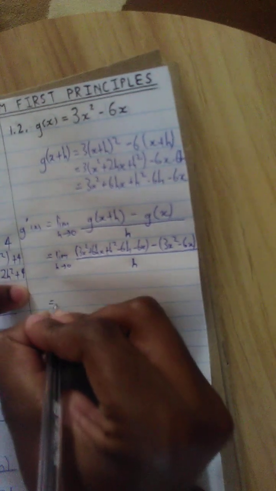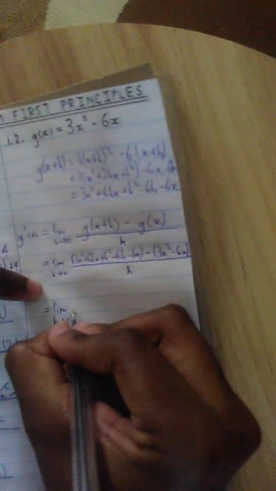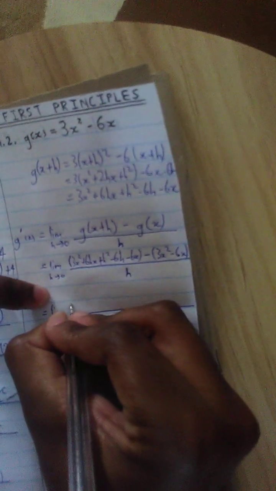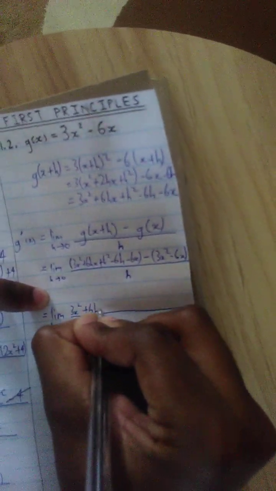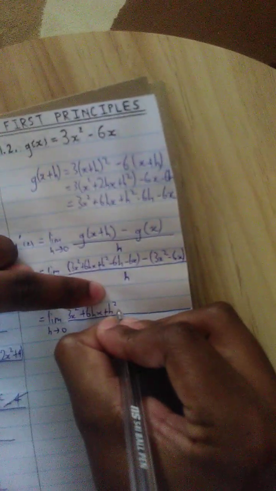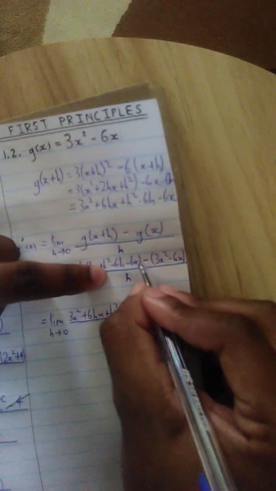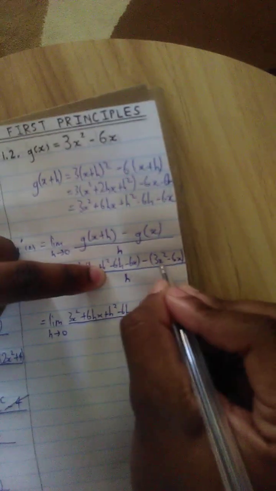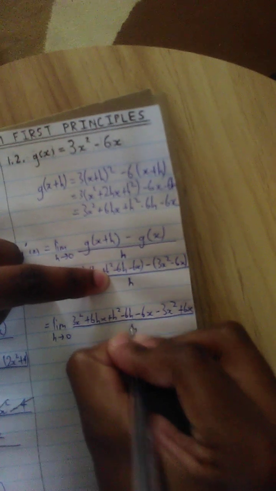So it's going to be the limit as h approaches 0. We remove the brackets. So this will remain as it is. Negative times 3x squared is negative 3x squared. Negative times negative 6x is positive 6x all over h.